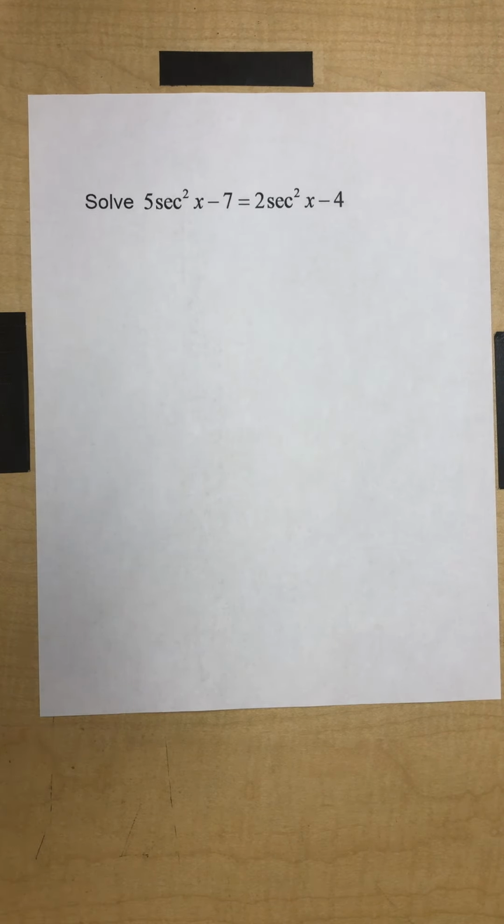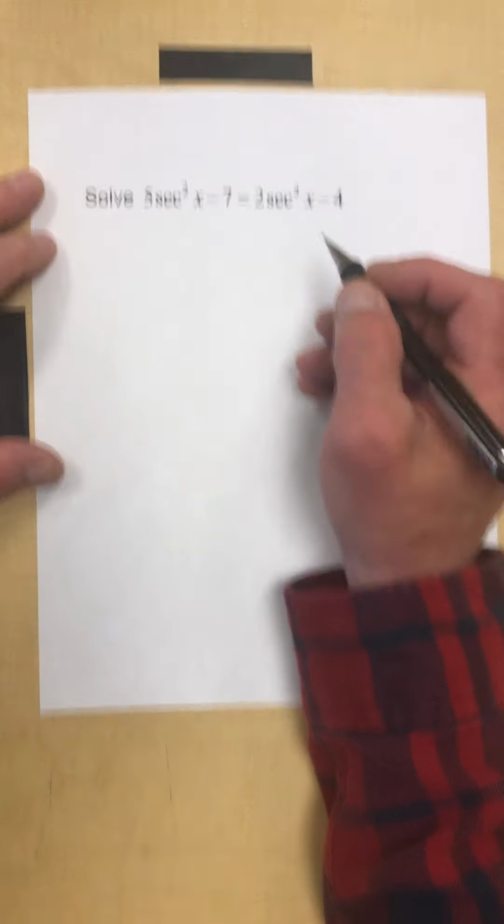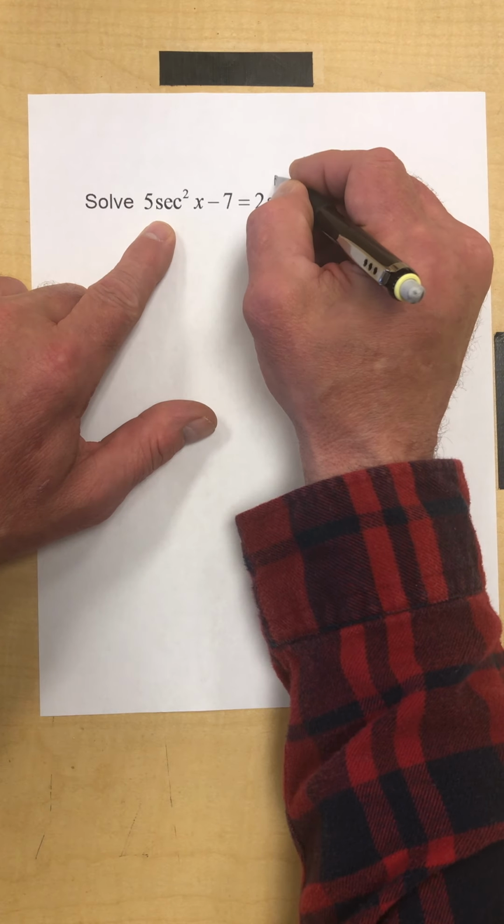Okay, we've got something going on with secant. Let's see what happens here. I want to gather these up, so this one has to come over here.